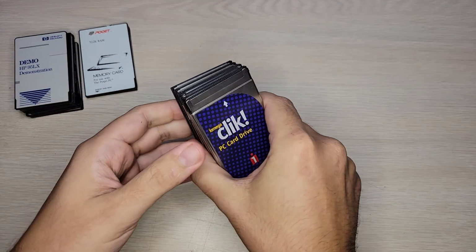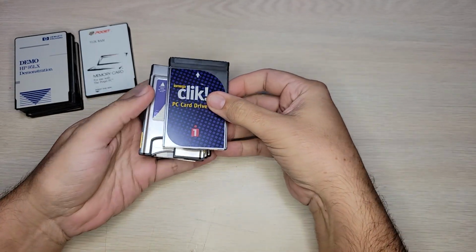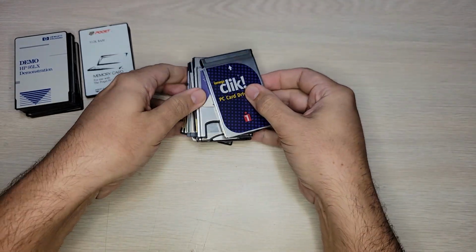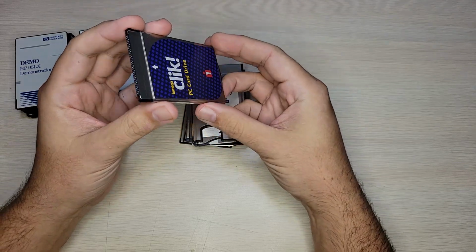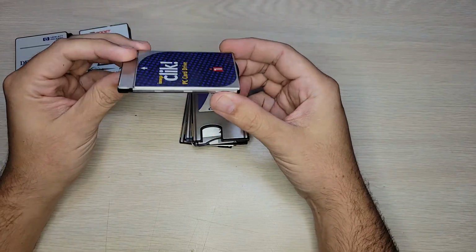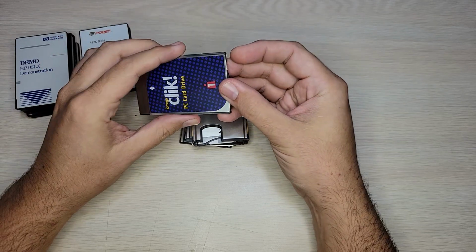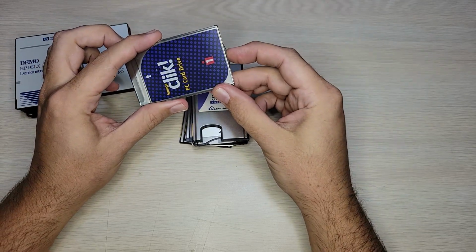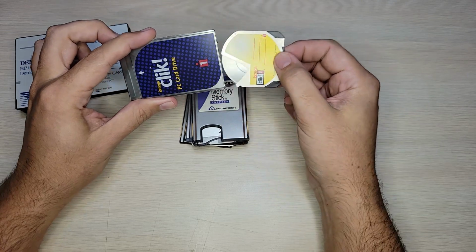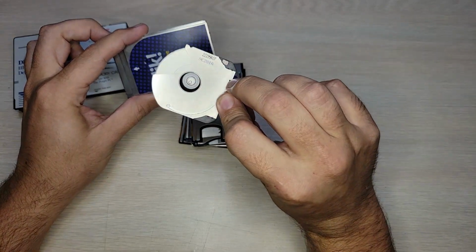The next cards I want to take a look at are all pretty interesting in their own way. First up is an iOmega Click PC card drive. This is again another 16-bit PCMCIA card. But the very interesting thing about this, and it's the only known one that I know that does this, is that these actually take their own removable discs.